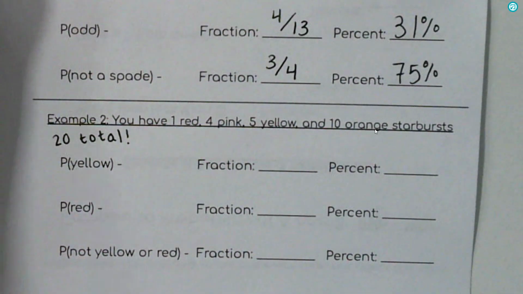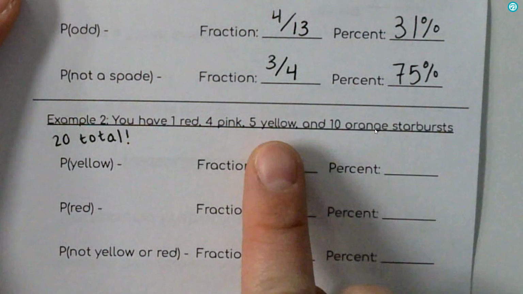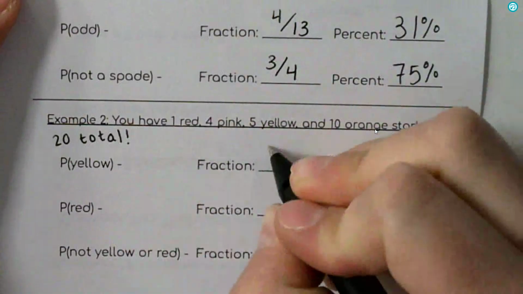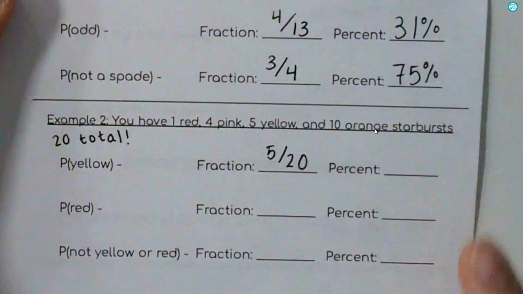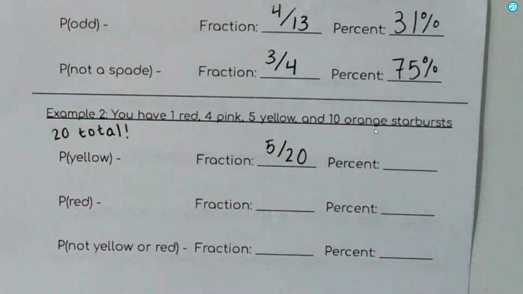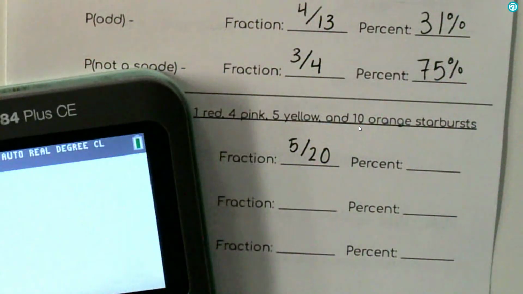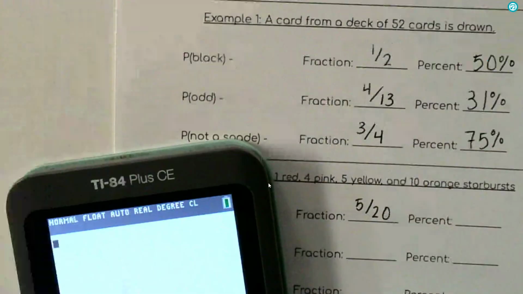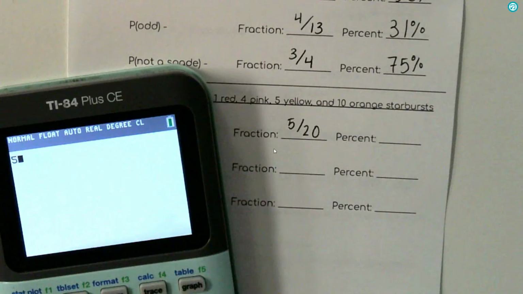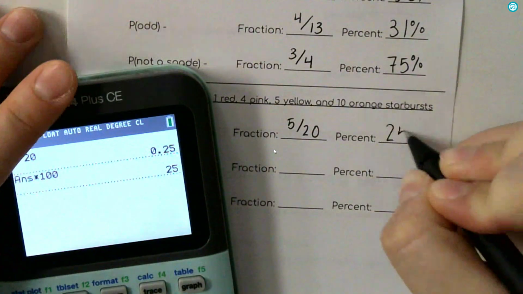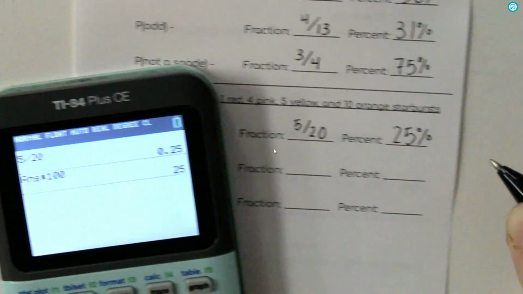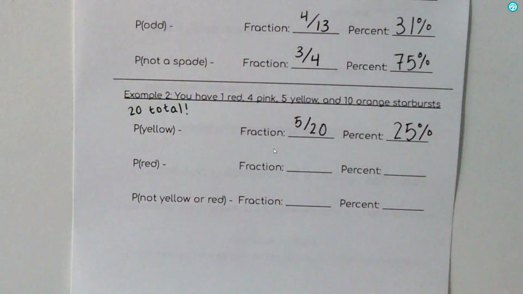All right. The probability of picking a yellow starburst is going to be 5 out of that 20. So we'll do 5 divided by 20. Even if a fraction can be reduced, you don't need to reduce it because we're about to turn it into a percentage. 5 divided by 20 is 0.25. Multiply by 100 to get our 25%, which makes sense because 5 is a quarter of those 20 starbursts.